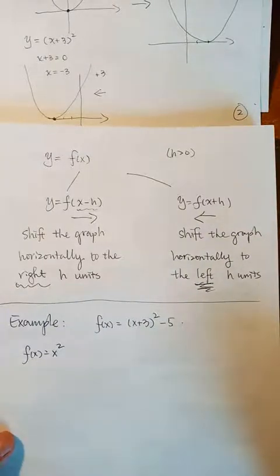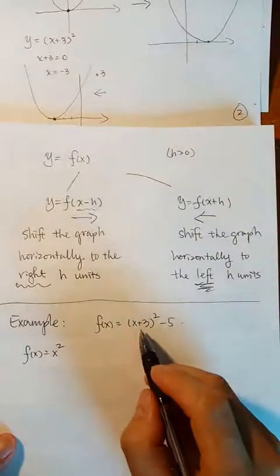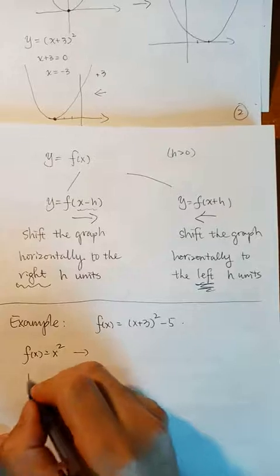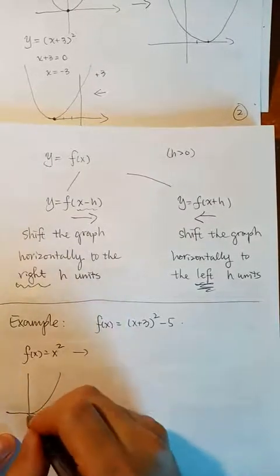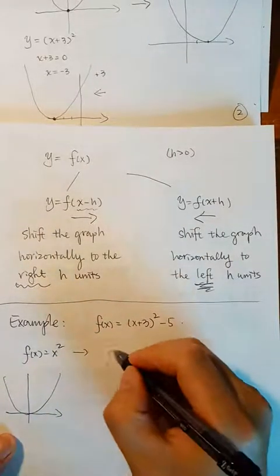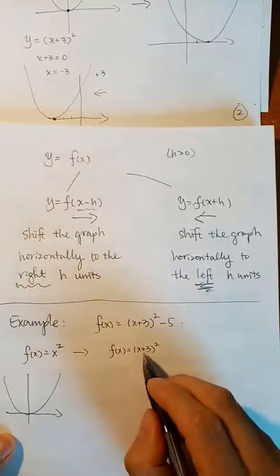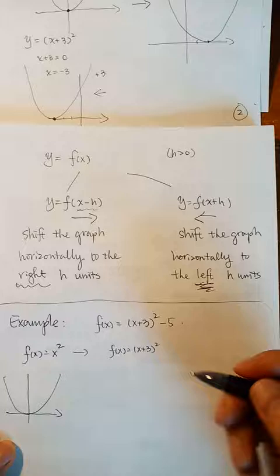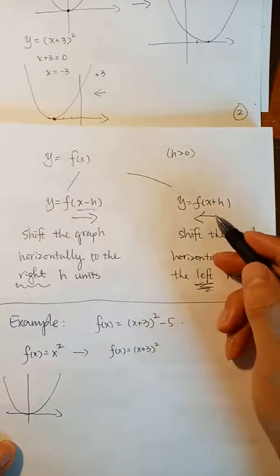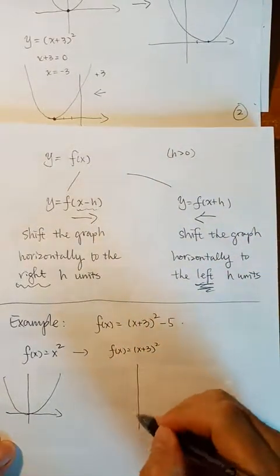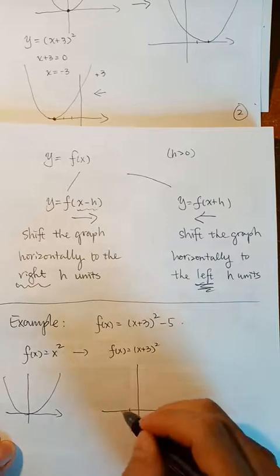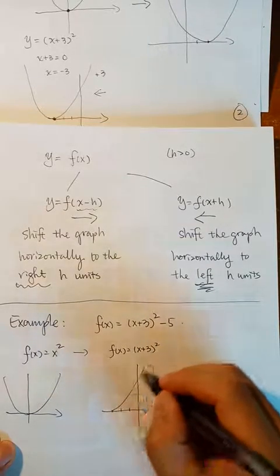Our basic function is x squared. X squared has a graph like this. If you want f of x equal to (x plus 3) squared, you directly add 3 to x. You shift to the left. Check here. You shift to the left 3 units. So -1, -2, -3. So it's like this.